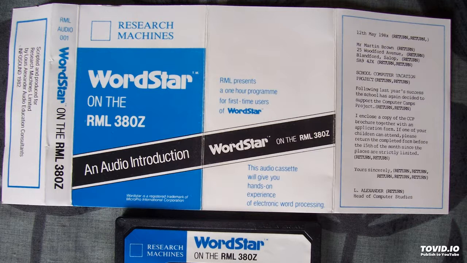And when you finally have some nicely corrected and beautifully laid out text, we'll end the program by showing you how to print onto paper what you've been typing into the computer.